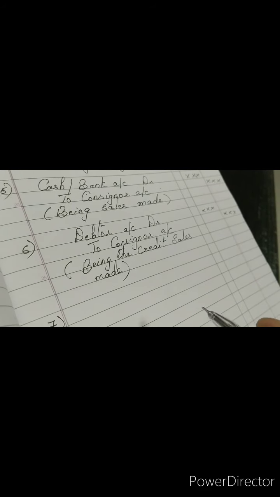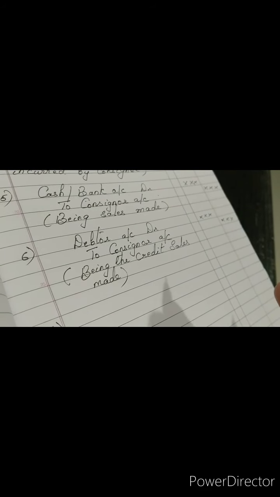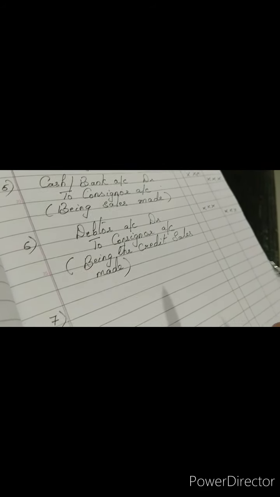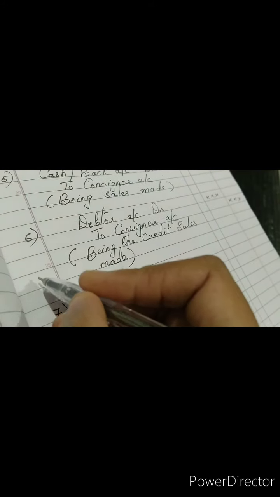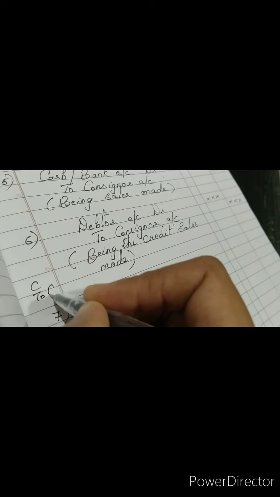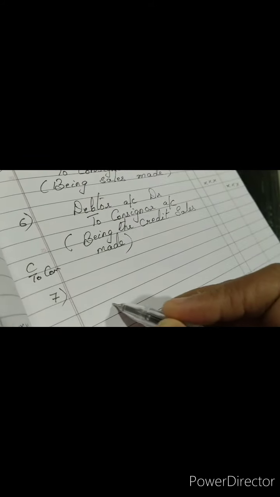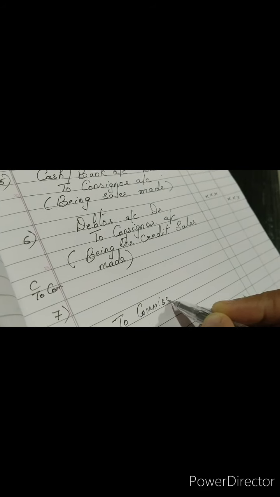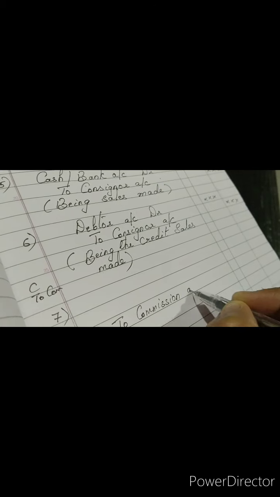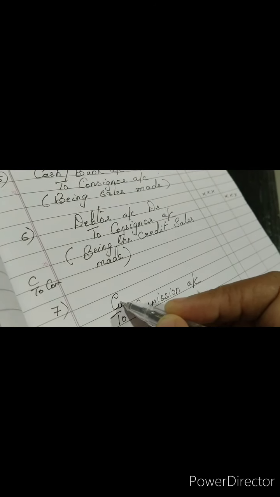The next journal entry is about the commission, which has to go to the consignee. Generally when commission is received, how do we write the journal entry? Cash account debited to commission account, so commission is to be credited. But did the consignee receive the cash? Who is supposed to pay this cash? It is to be paid by the consignor.